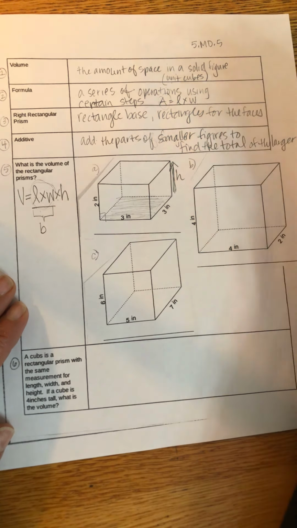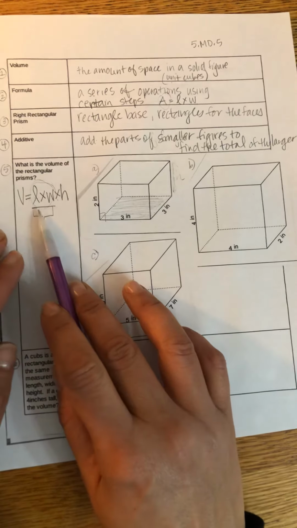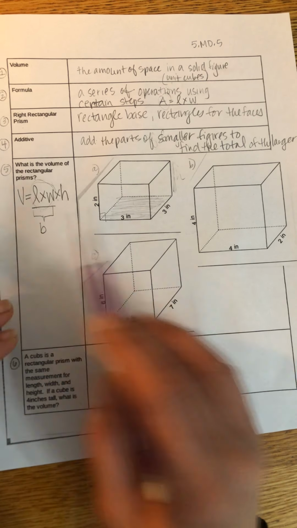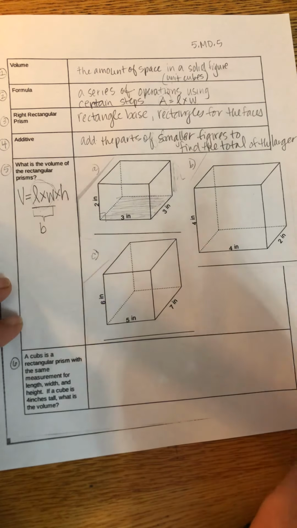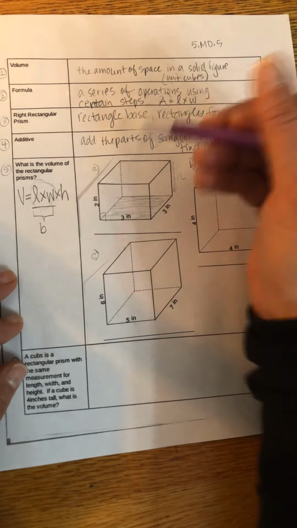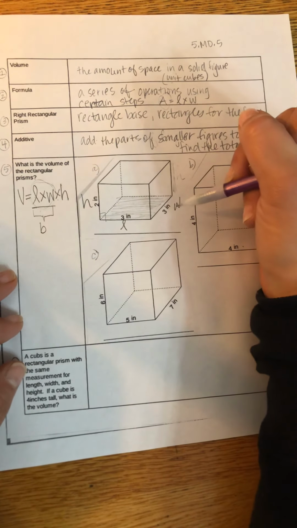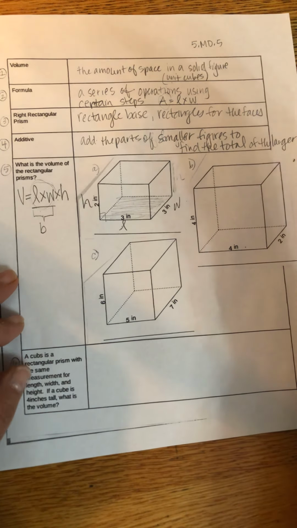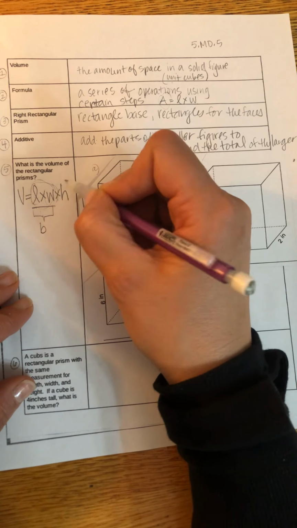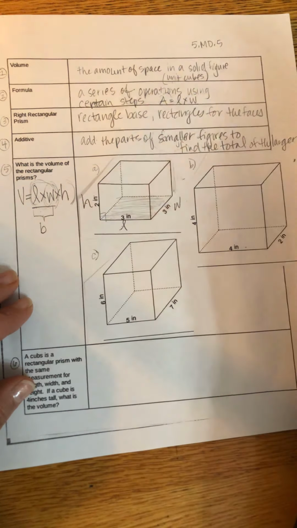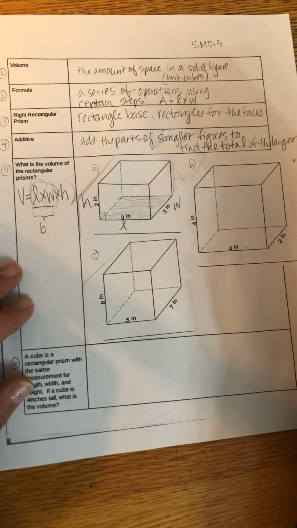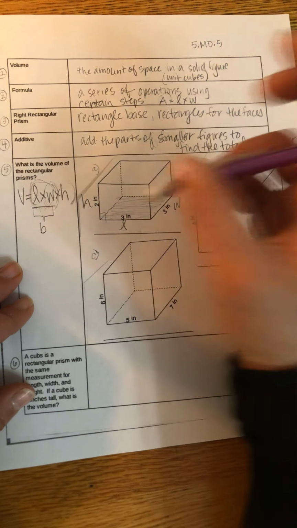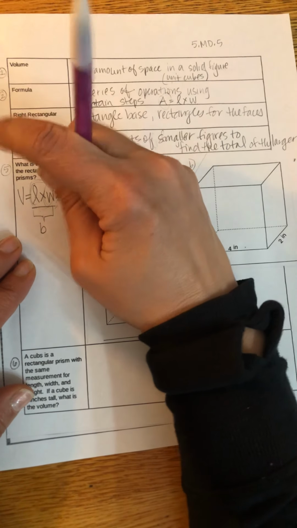Okay, and because we can use the associative property here, it doesn't matter which one is the length, the width, and the height. Like I can turn this shape over. Like if I say that this is the length, this is the width, and this is the height, I can flip it and say that this is the length, this is the width, and this is the height, or this is the length, this is the width, this is the height. It doesn't matter because I can group these measurements any way I want to, and I'm still gonna get the same answer because of the associative property of multiplication.